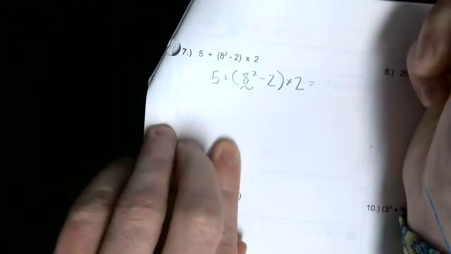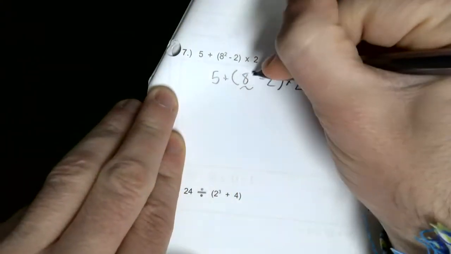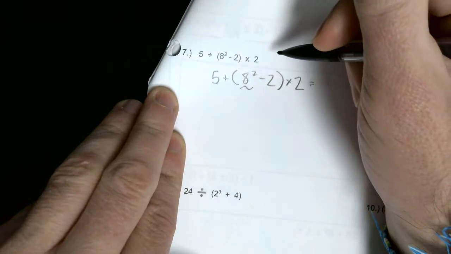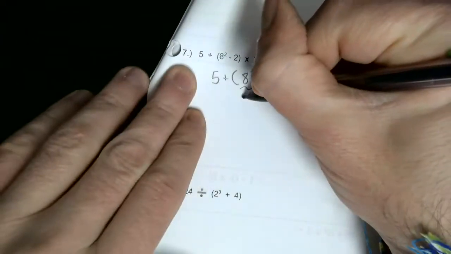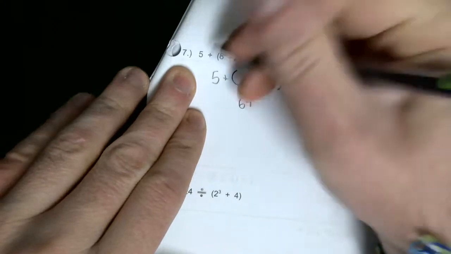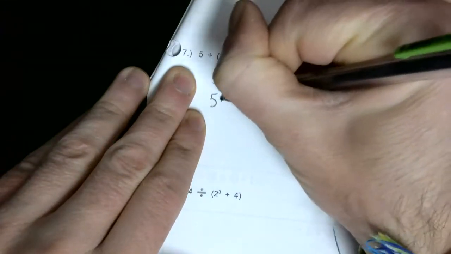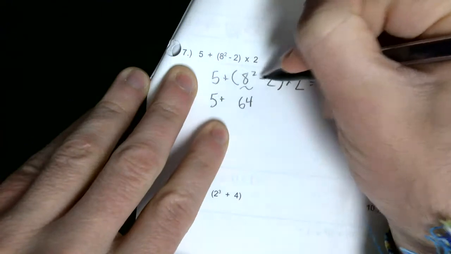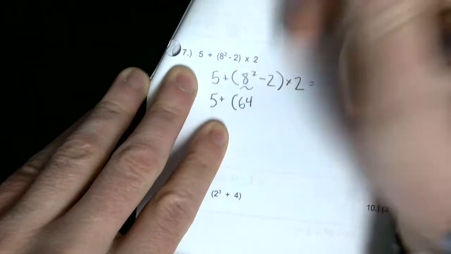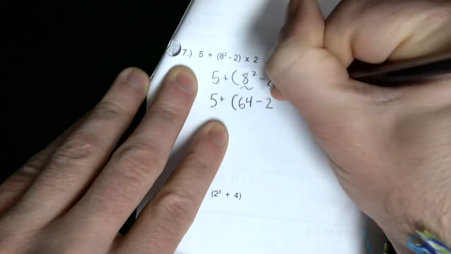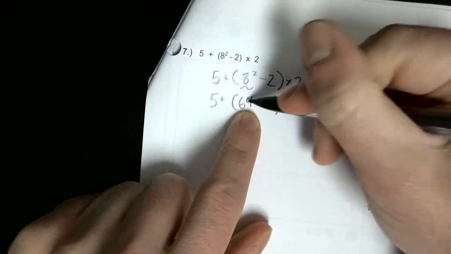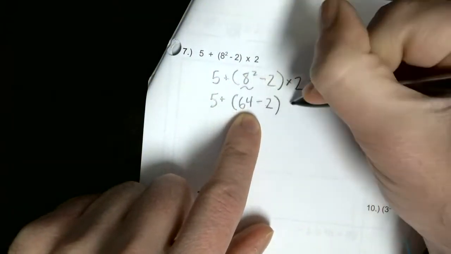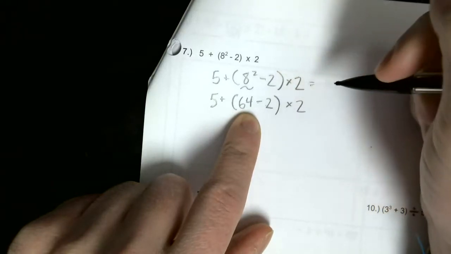So I'm going to squiggle the exponent. 8 squared means 8 times 8. So we're going to multiply 8 twice. 8 times 8, which is 64. Then we're going to bring everything else down. Now, because there's still something left to do in the parentheses, we're going to keep the parentheses. So we haven't got rid of the parentheses yet because we don't have one number left. We still have two numbers, 64 minus 2. So we're going to keep those parentheses.